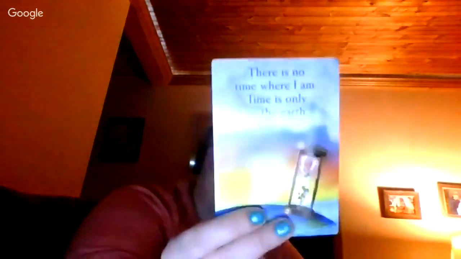Michael from I Believe in Ghosts. This is your card, one of two. The first card is: there is no time where I am. Time is only on earth. I heard the name Christina. I flipped right to the page, Michael.